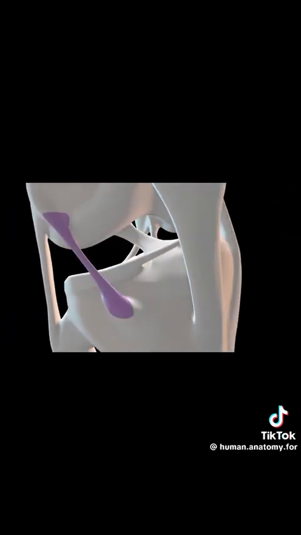A ligament which was only discovered in 2013 is the anterolateral ligament, or ALL. It originates at the femur and inserts into the tibia. It is thought that it might control internal tibial rotation.